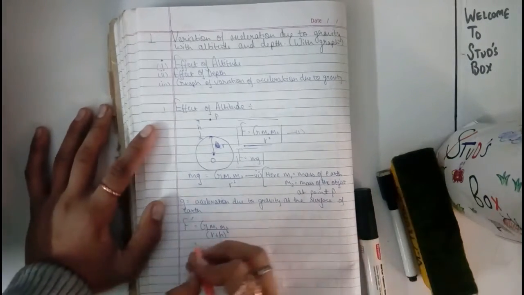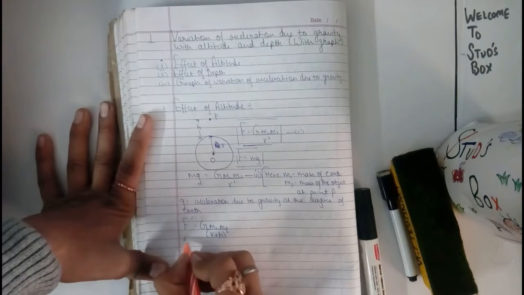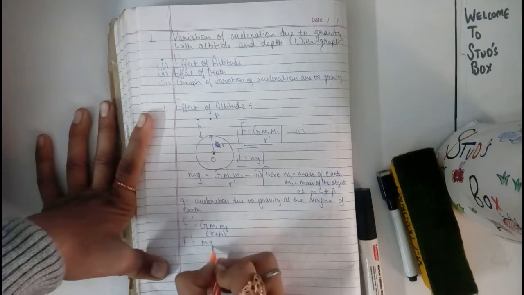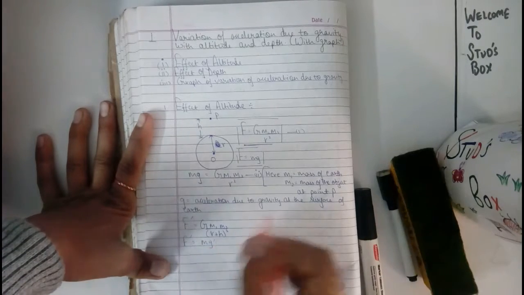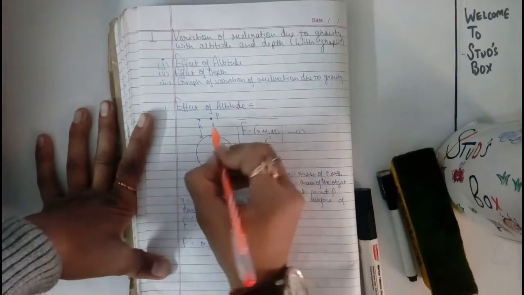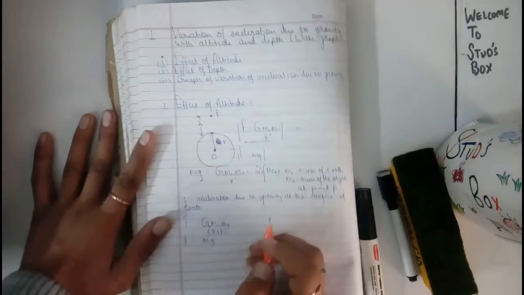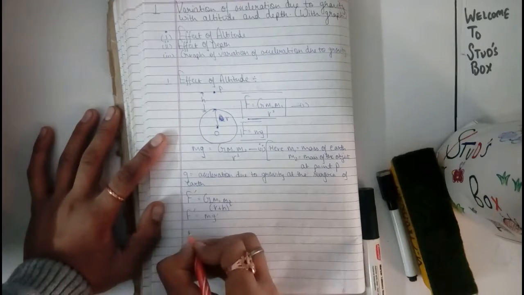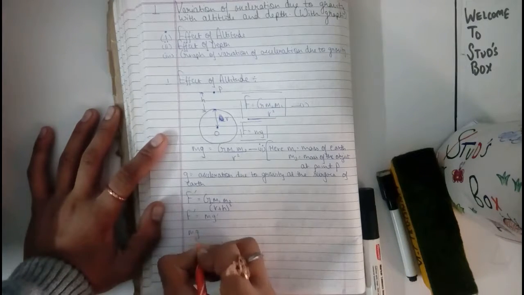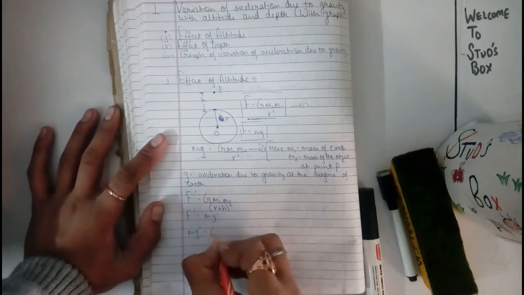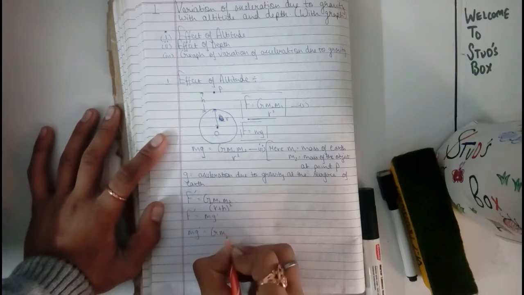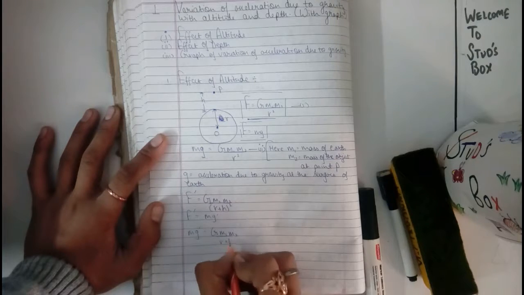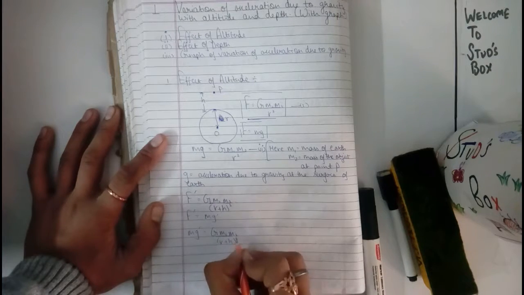Here F dash will be equal to mg dash, where g dash is the acceleration due to gravity at the point P. So we get mg dash equals G m1 m2 by R plus h whole square.